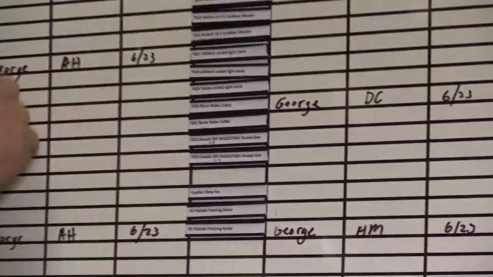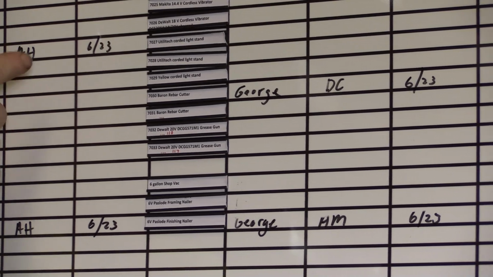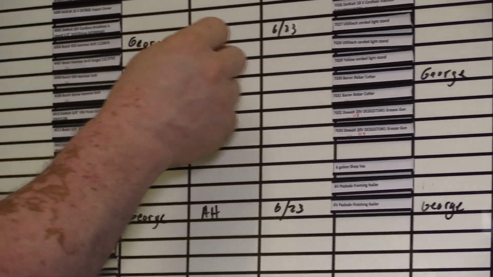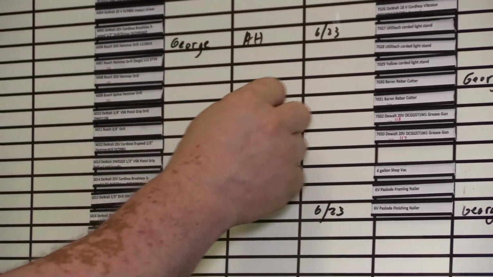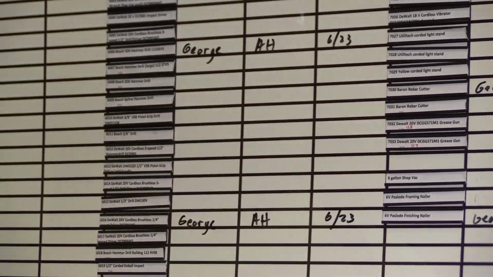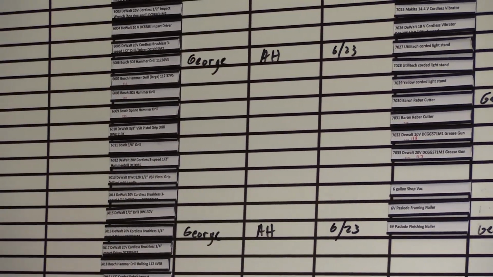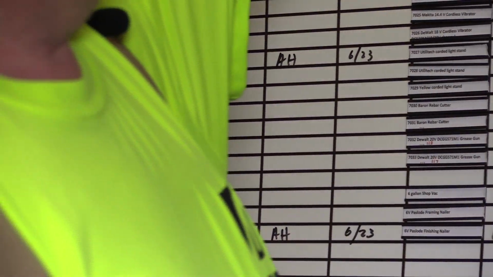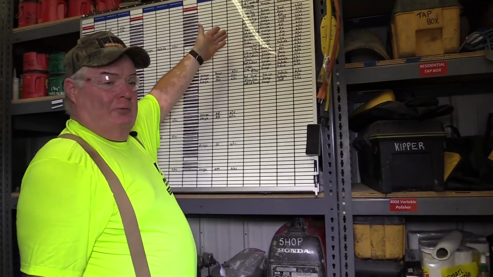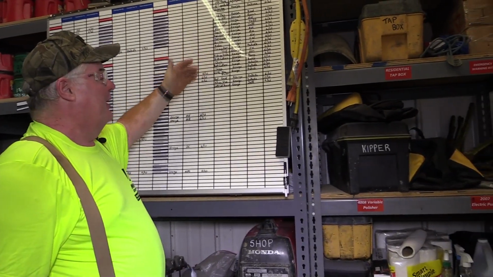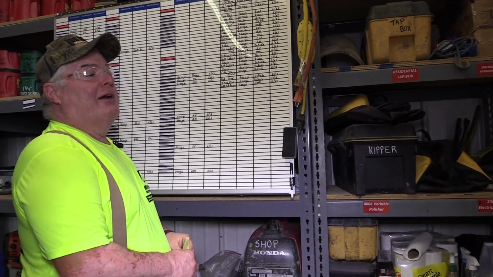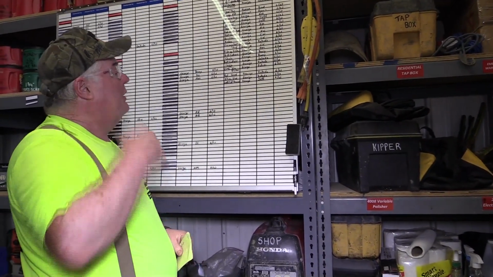So if I check it out for you, I put down George, and it's going to be checked out, say, to Austin Hart, and then I'll put down the date that I checked it out. Also, on stuff that is just regular use type things, we have those listed over on this side so that we can keep track of where everything's at and on what job maybe they're on.